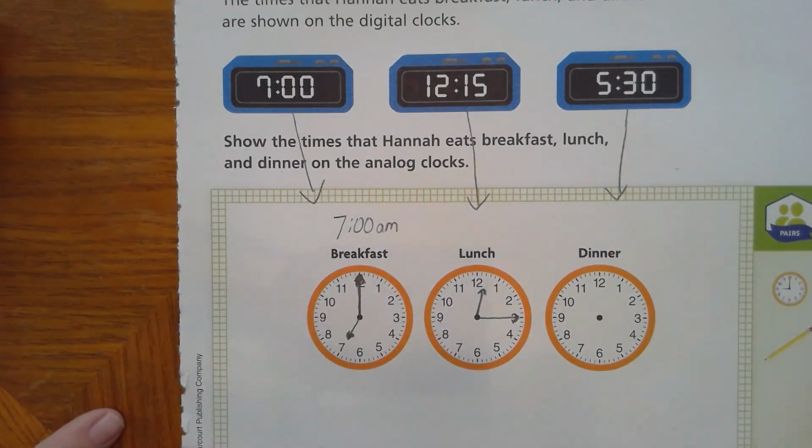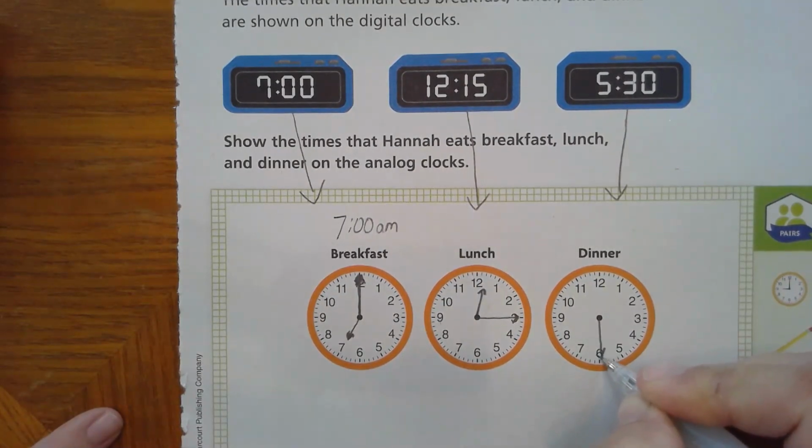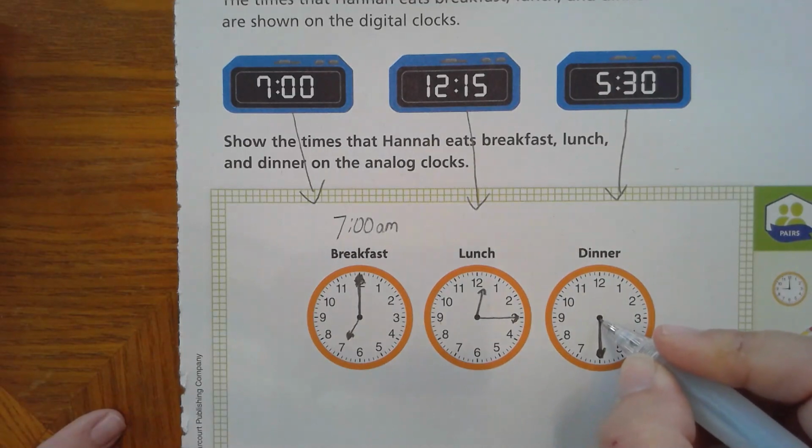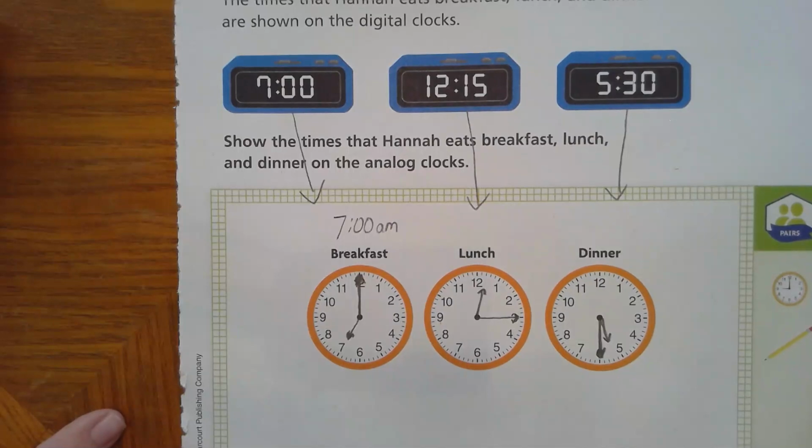Then dinner is at 5:30. The 30-minute mark is right here at the 6, because if you counted from here on around to here, that would be 30 minutes. You can probably make yours look a little straighter than mine. And then at 5:30, the hour hand is going to be halfway between 5 and the next hour, because we are halfway around the clock. So it makes sense that the hour hand will be halfway between 5 and 6, like so. Okay, so that's where your hands should be on your clock.